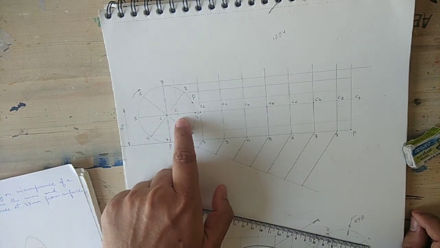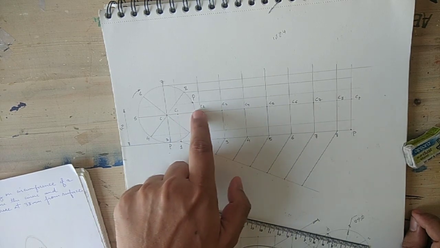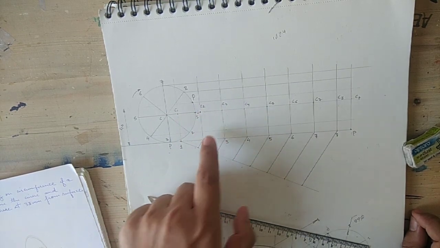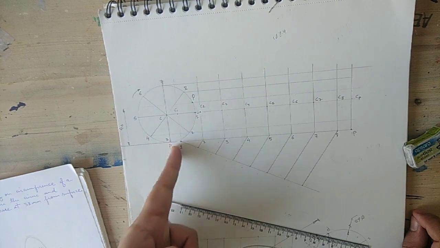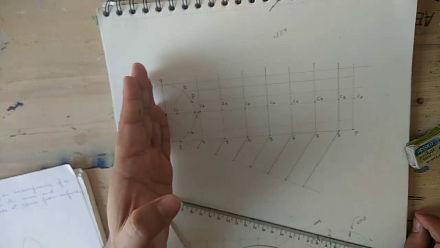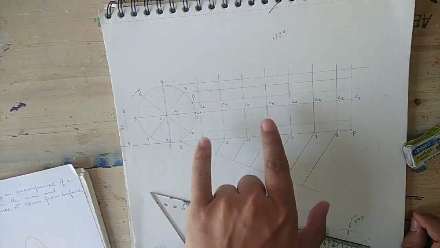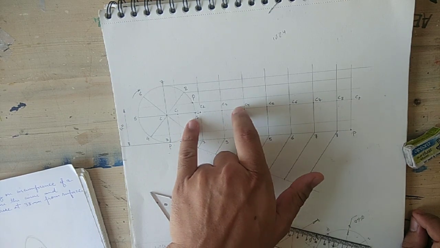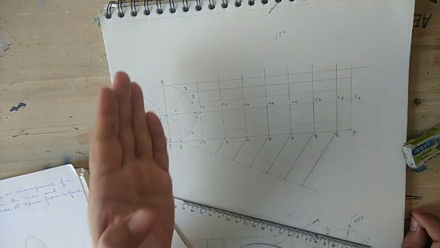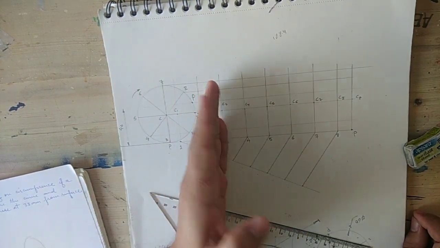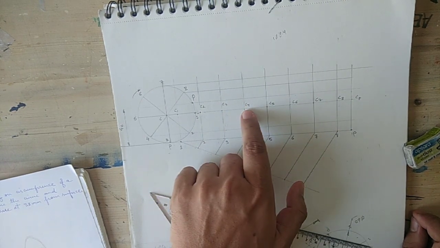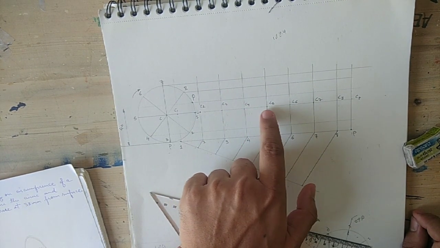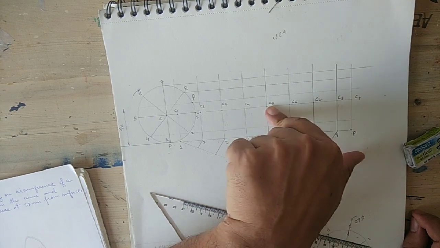And now class, how to mark the traces of P on the respective extensions. This is the perpendicular diameter of the circle. Those points which are towards the left, we will mark from the respective center towards the left. Those points which are lying towards the right, we will mark over the respective extension from the center towards the right.